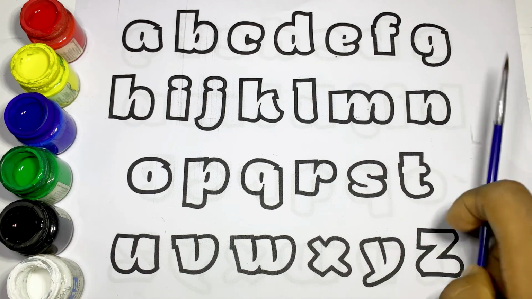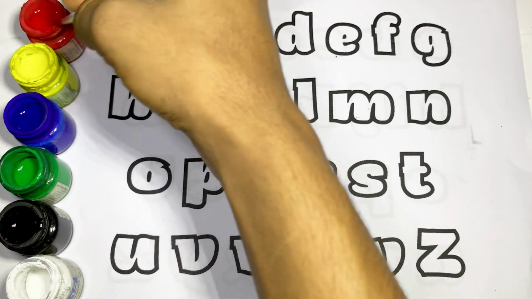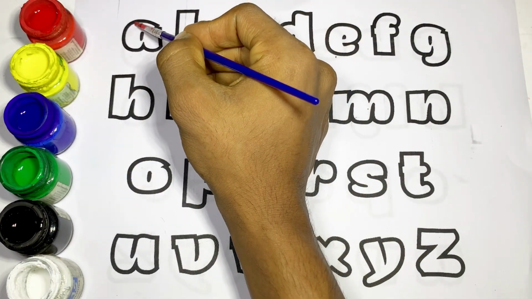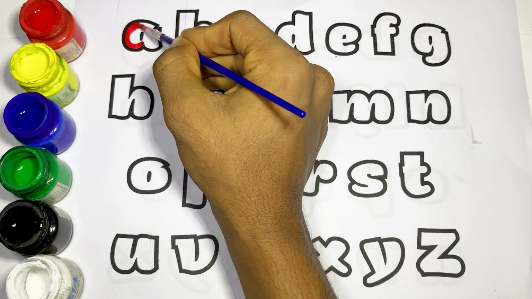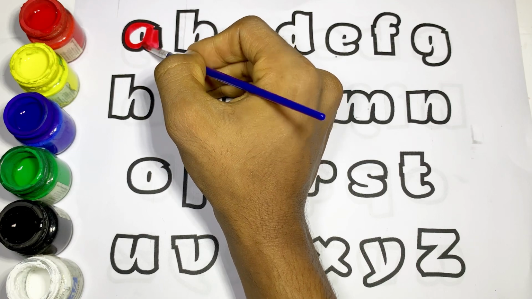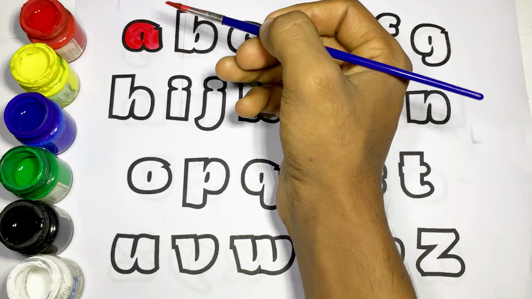Kids, now I draw small letters alphabets A to Z. First you draw A. A for apple. A for aeroplane. And use red color.